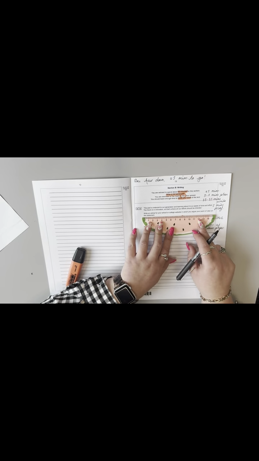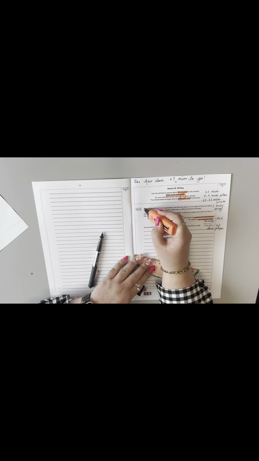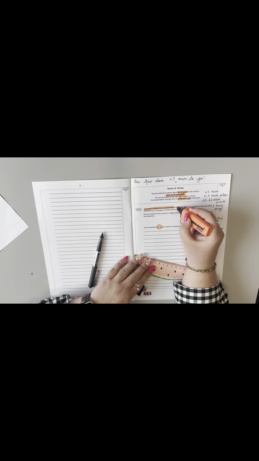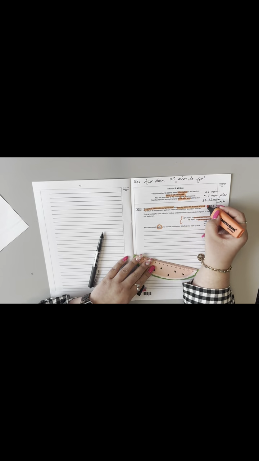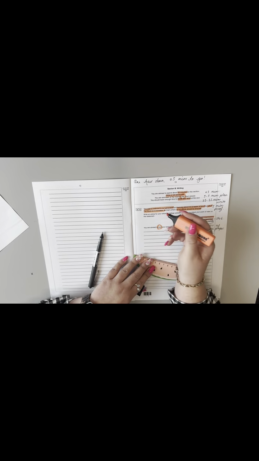I'm now looking at the actual brief, the actual task, making sure that I focus on my purpose, my audience, and my form. Generally speaking, AQA write these tasks that can be broken down into 2 or 3 parts, which makes it really, really easy to plan for.